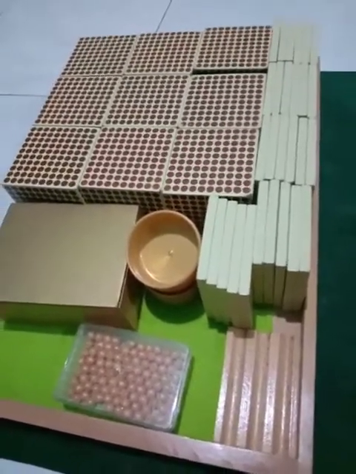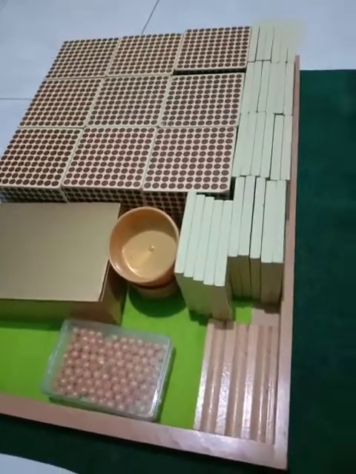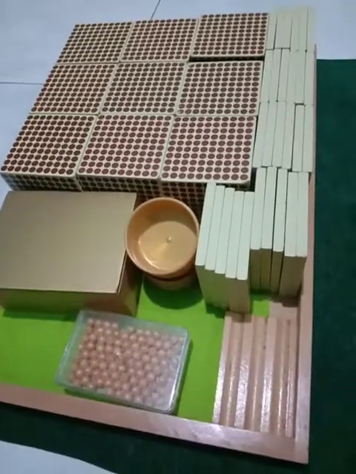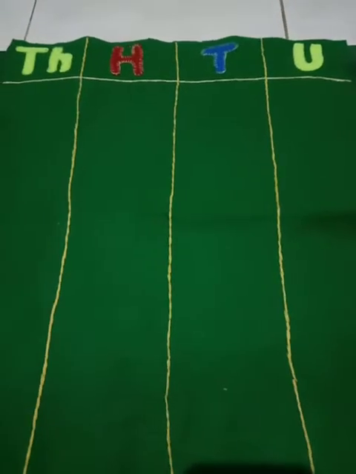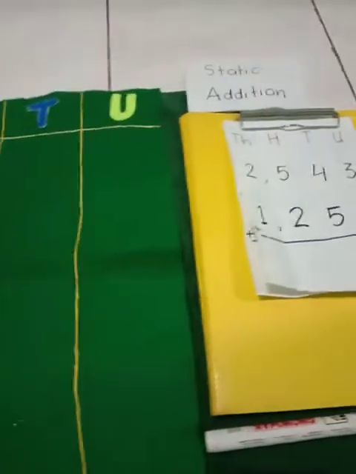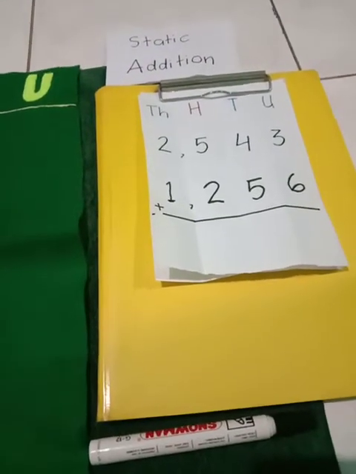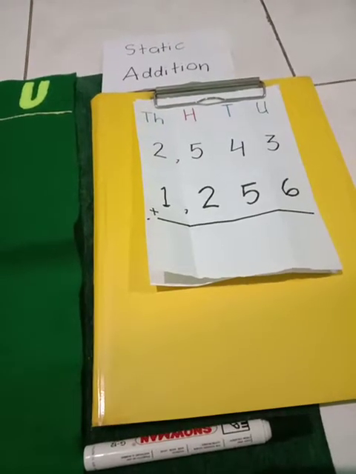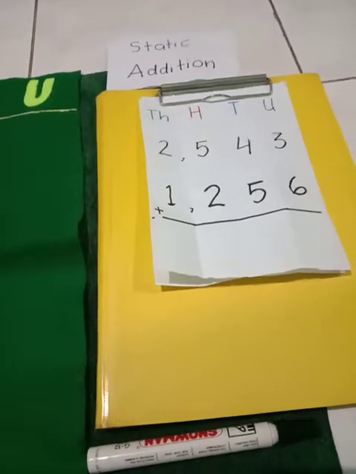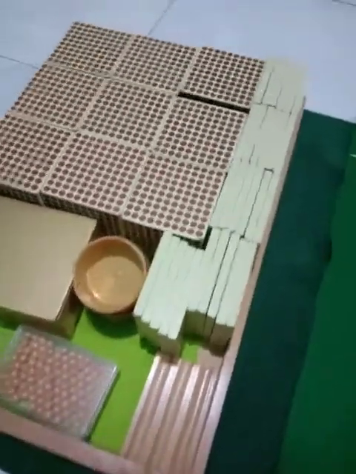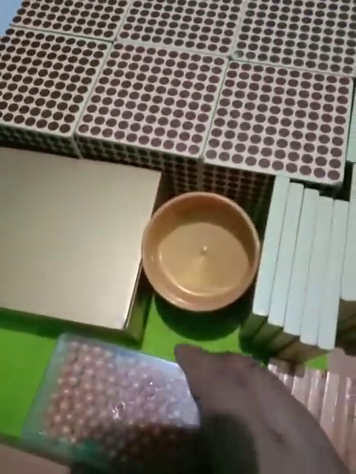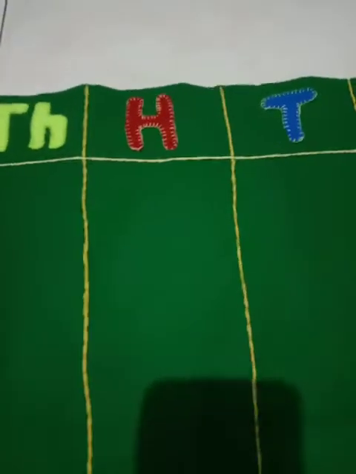Okay, friends, I have here the set of golden beads, the place value mat, and then some problems from static addition. Before we have fun using this apparatus, I'm going to review first. Take a look at this place value.